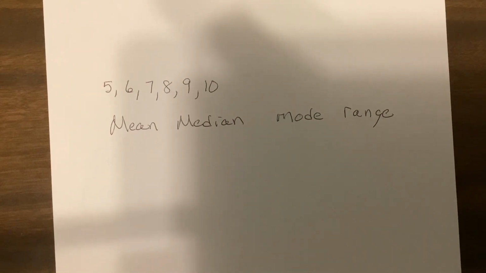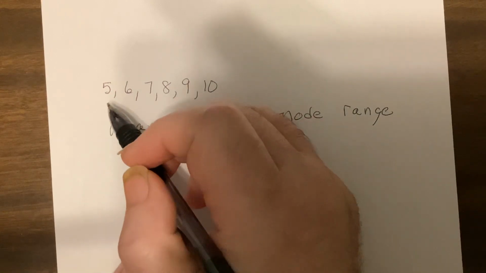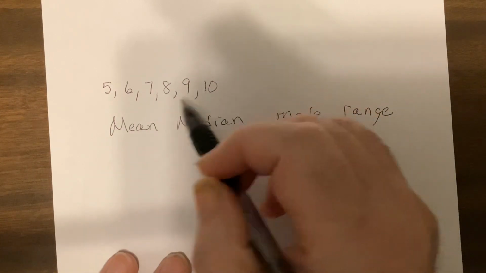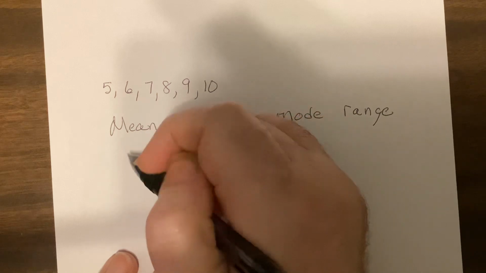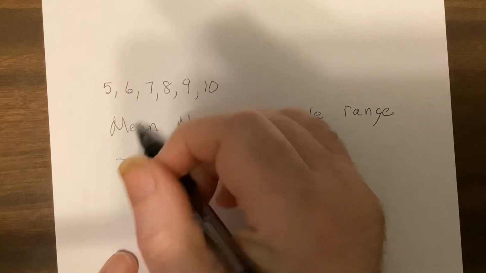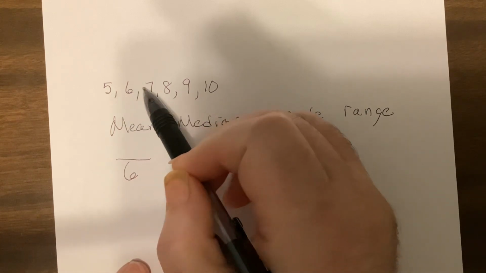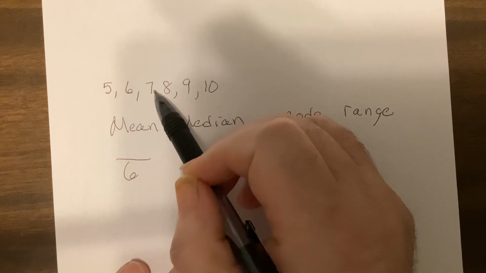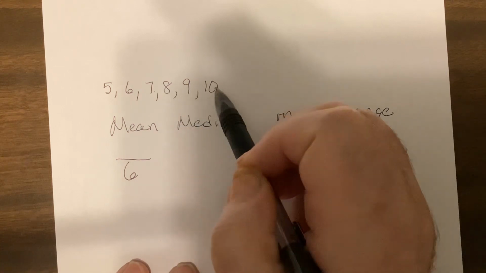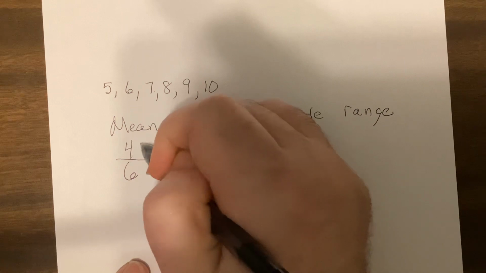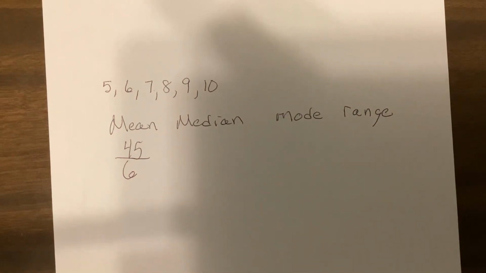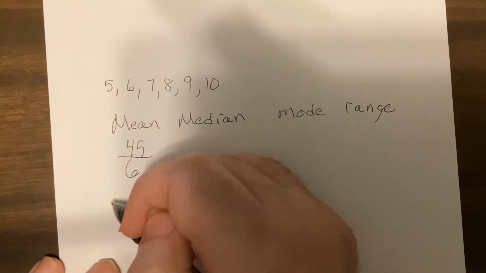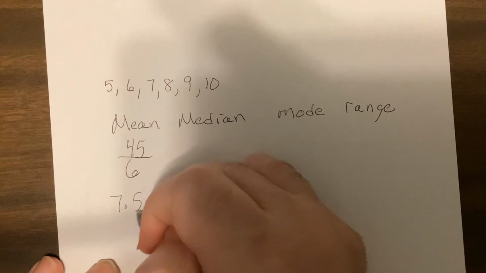Mean, median, mode, and range. Mean is when you add up the items and divide by the number of items. This has 6 items, so I would divide by 6. And then 5 and 6, 11. 7 is 18, 26, 35, 45. So it'd be 45 divided by 6. 42 is 7, so that'd be 7.5, I guess.